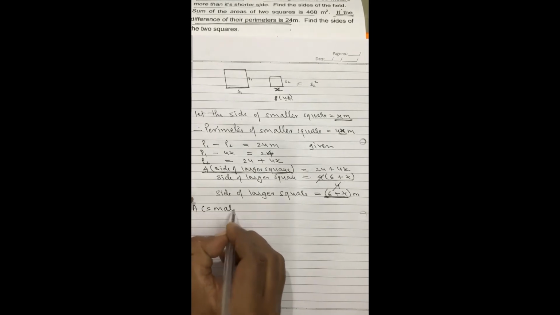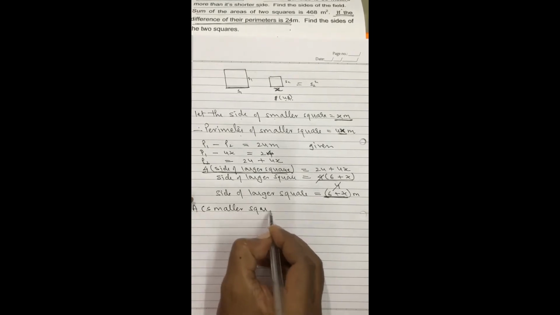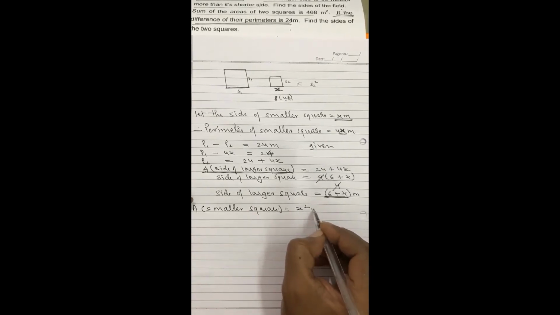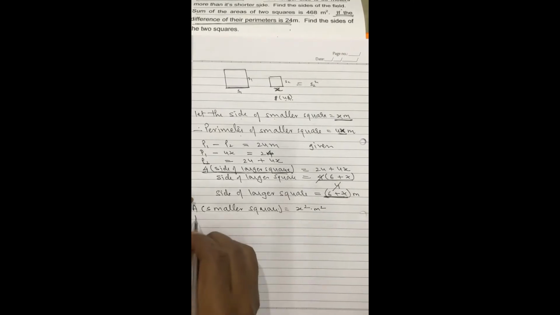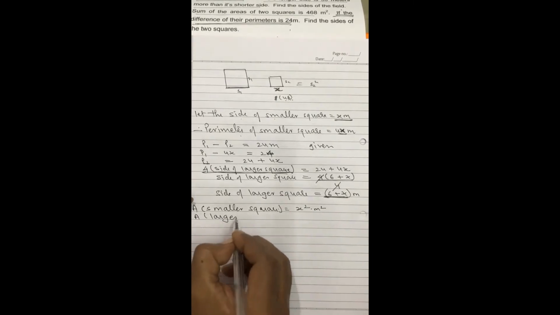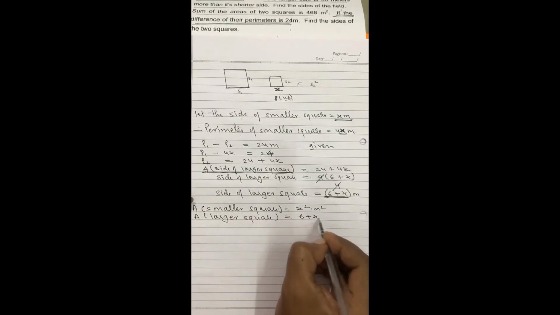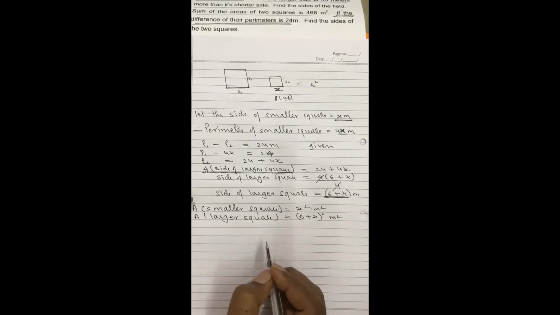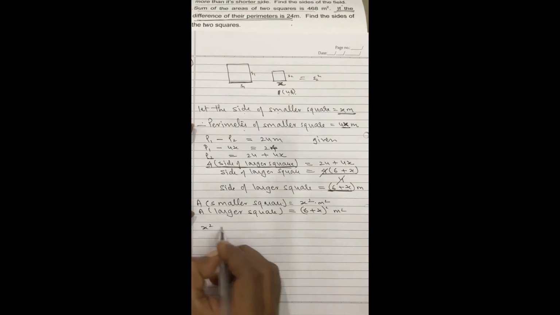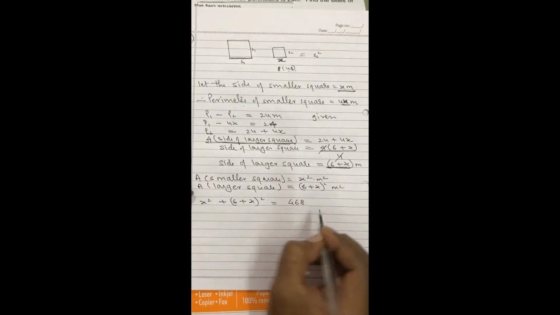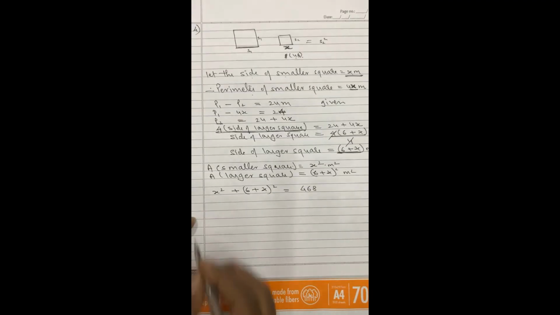So area of smaller square will be equal to side square, that is x square meter square, and area of larger square will be equal to 6 plus x the whole square meter square. And they have told x square plus 6 plus x the whole square, the sum of these two areas is equal to 468. Okay, so now this we will solve.